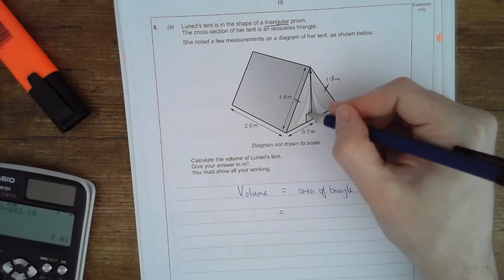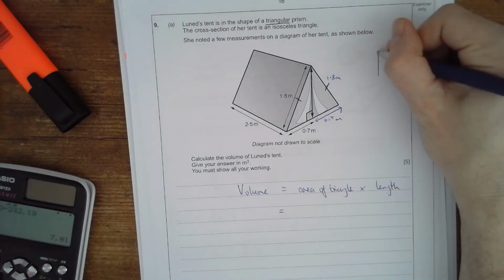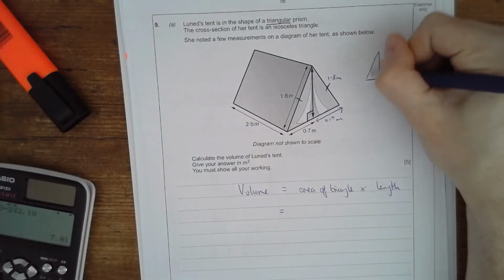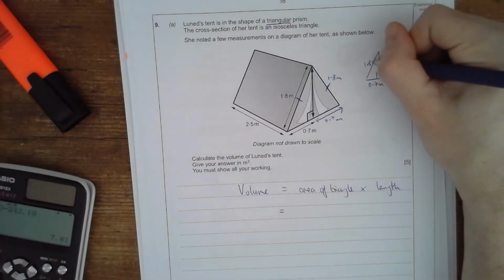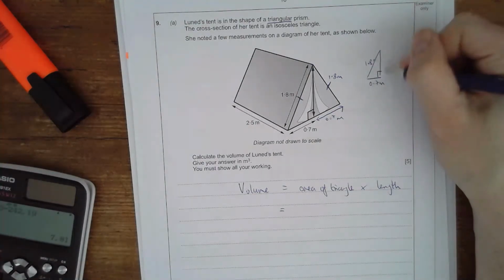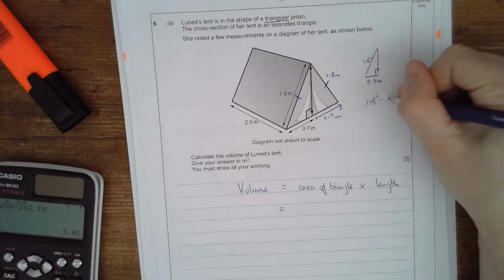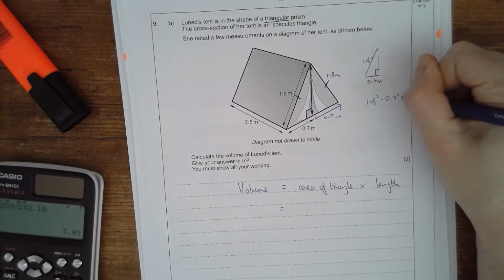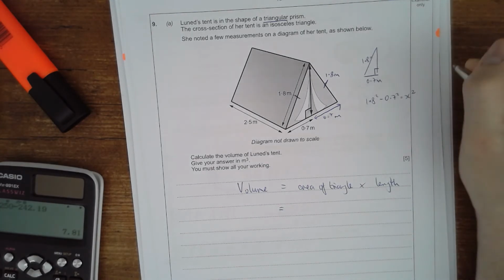We don't know what this height is. However, I'm looking at that and seeing a right angle triangle. I know two of the sides, 0.7 and 1.8. So what I could do is use Pythagoras' theorem to work out the missing height here. Because I know the hypotenuse, I want to do 1.8 squared, subtract 0.7 squared, to find this height. I'll just call it x squared.